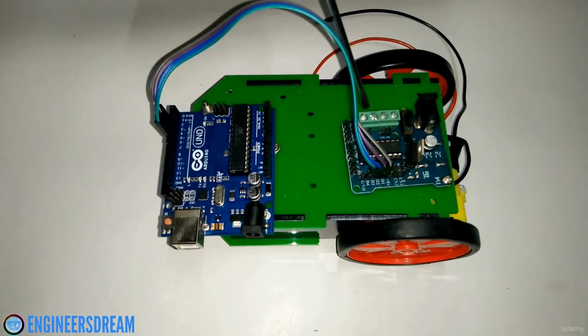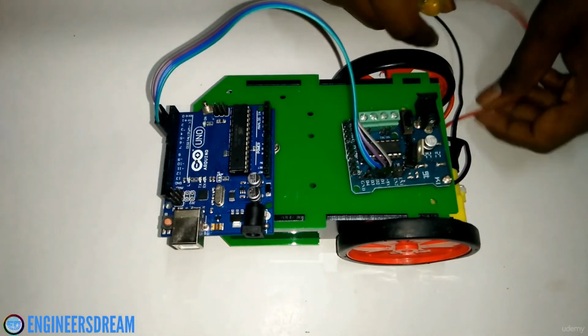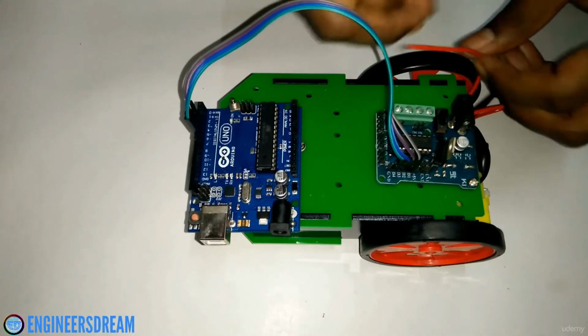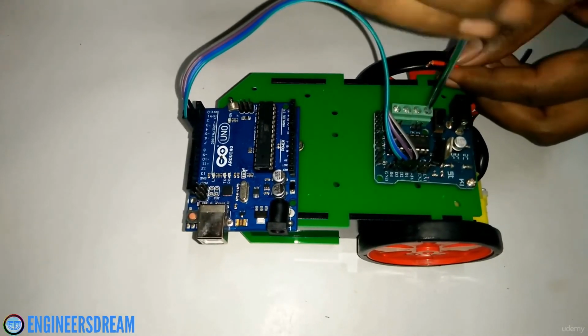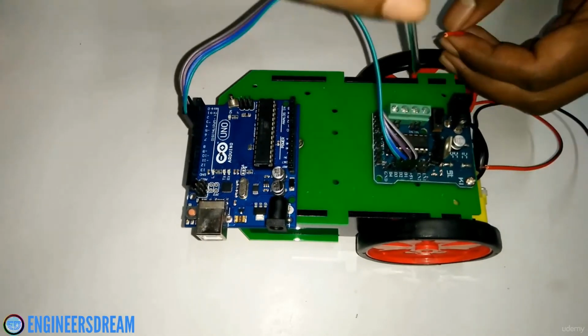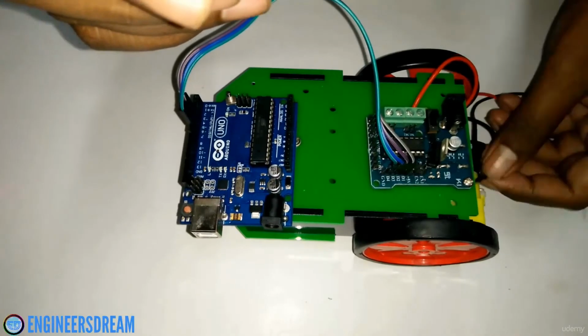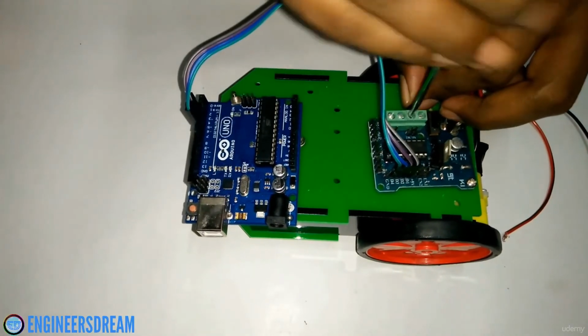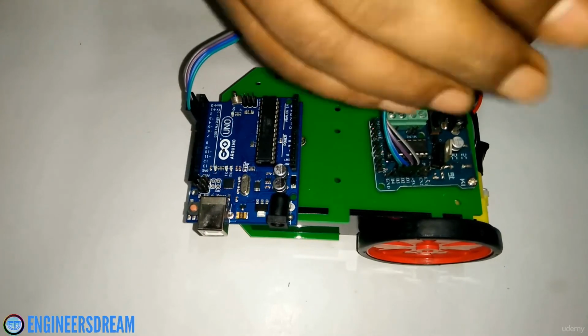After this, I'll attach the DC motor wires to the M1, M2, M3 and M4 sockets of the motor driver. In the M1 and M2 socket, I'll attach the left motor wires. In the M3 and M4 socket, I'll attach the right motor wires.